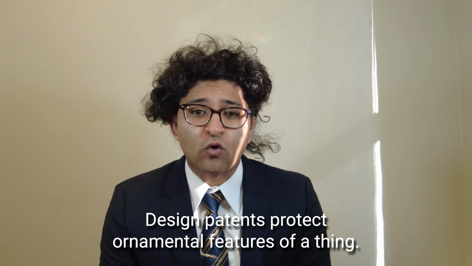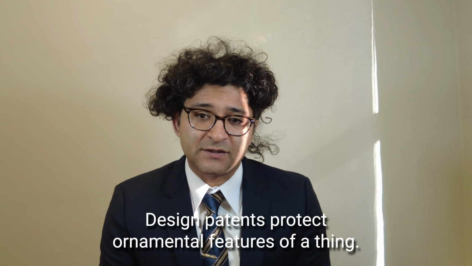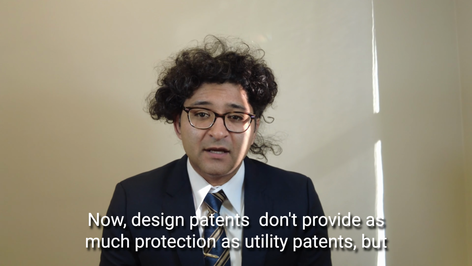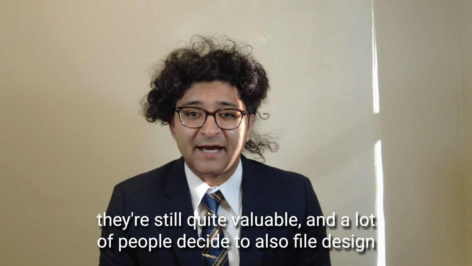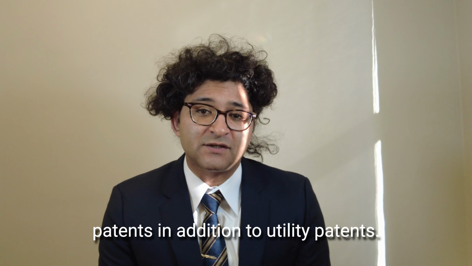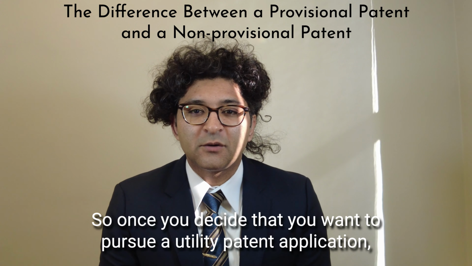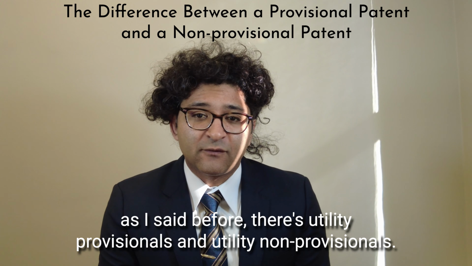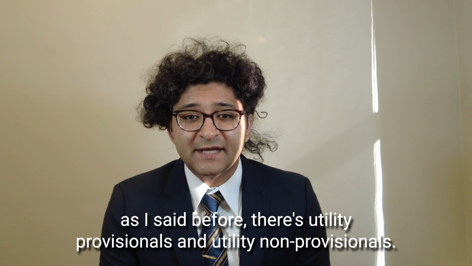Design patents protect ornamental features of a thing, so the way something looks. Now, design patents don't provide as much protection as utility patents, but they're still quite valuable, and a lot of people decide to also file design patents in addition to utility patents. So once you decide that you want to pursue a utility patent application, as I said before, there's utility provisionals and utility non-provisionals.